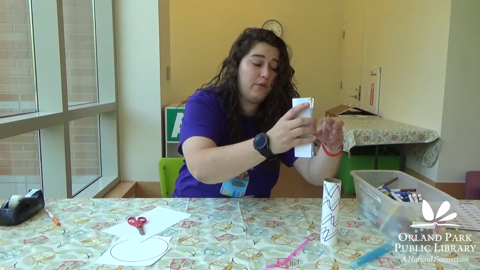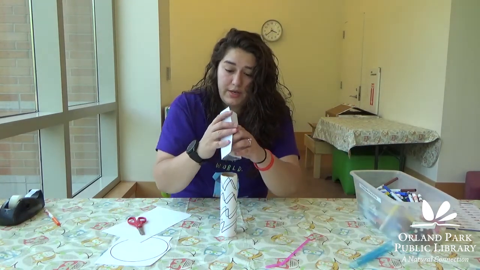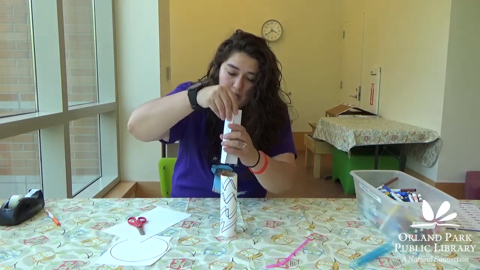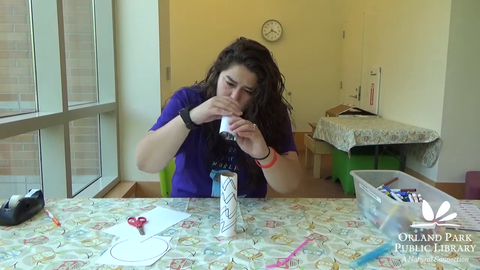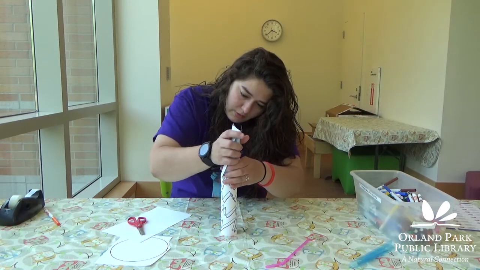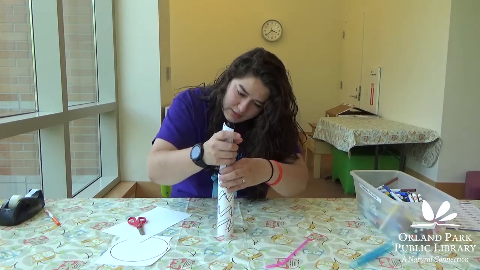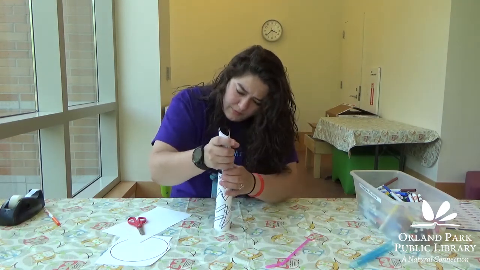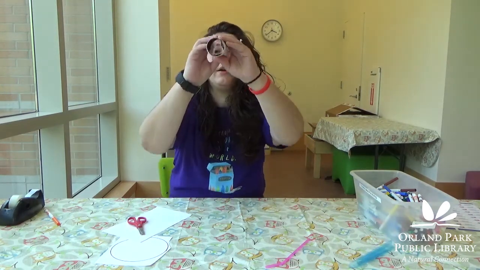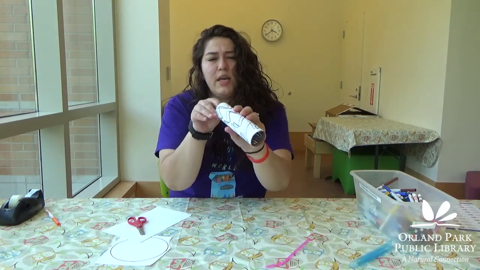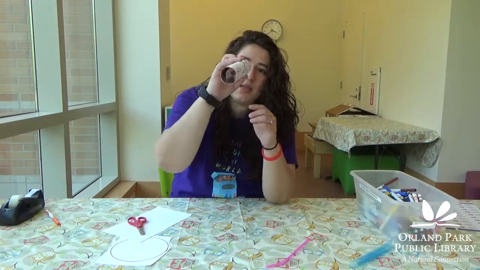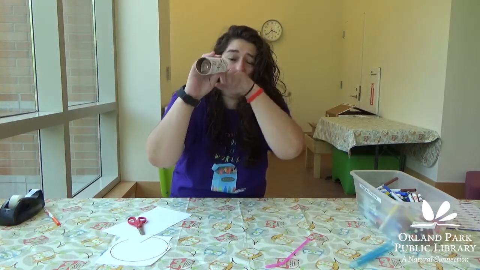So fit it into our tube. So I just have to make sure that our mirror fits into our tube. We might not need to tape it. Let's see. Yep. Okay, so I didn't need to tape it. If you want to, you can tape it. But now our mirror is on the inside. You can see that it's shaped like a triangle on there.